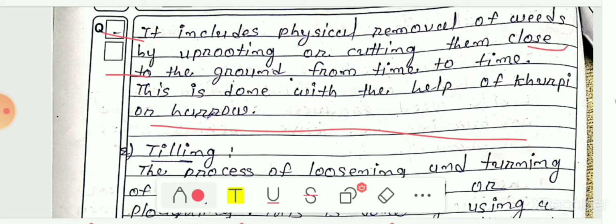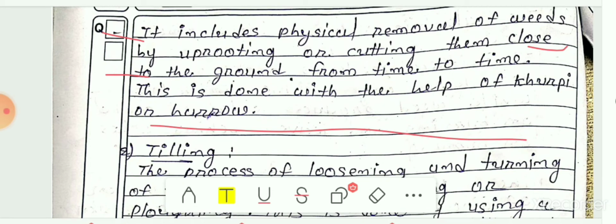In this method we are uprooting the plants or weeds, or we can also cut them close to the ground to remove them from time to time, and you have to repeat this activity from time to time. This is done with the help of a khurpi or harrow. These are the two tools used for manual removal of weeds. So this is the first method. Another method for removal of weeds is tilling.